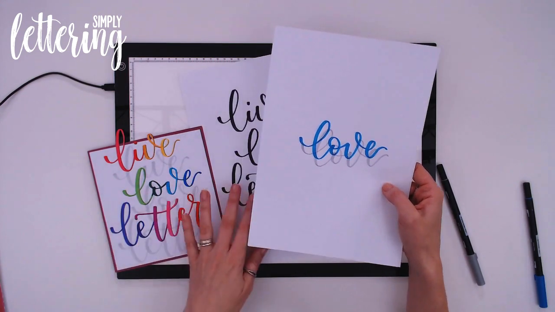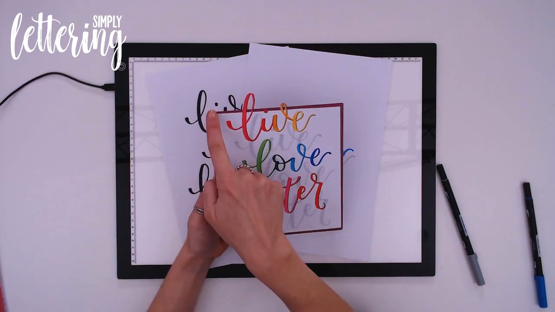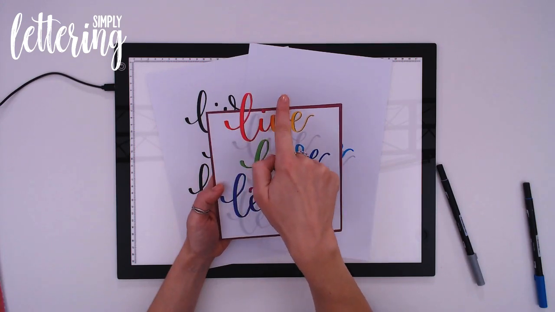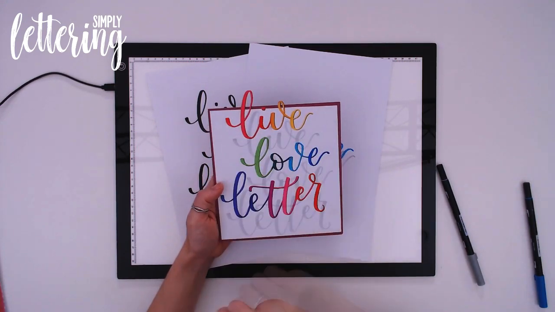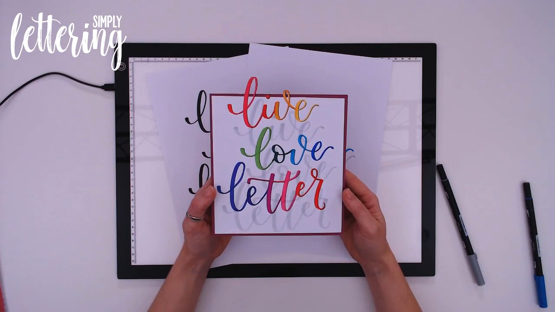The only other steps I've done for this project, once I've created my lettering with my shadow, is I have drawn a pencil line across the top and just trimmed this top piece away. So it looks as if my letters really are lifting up above the page. So it's really as simple as that.